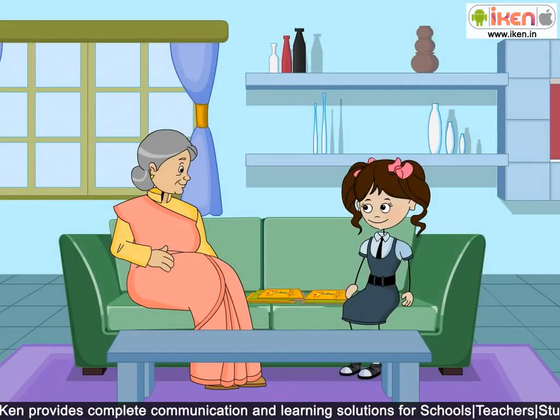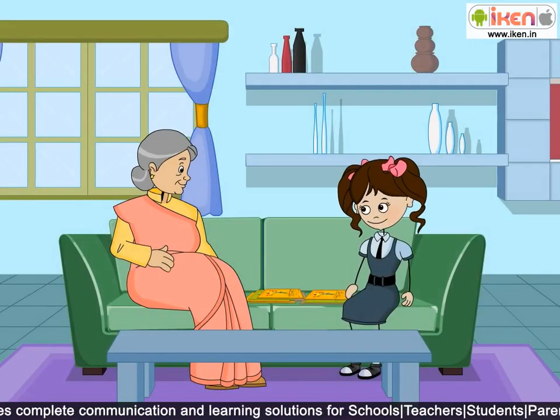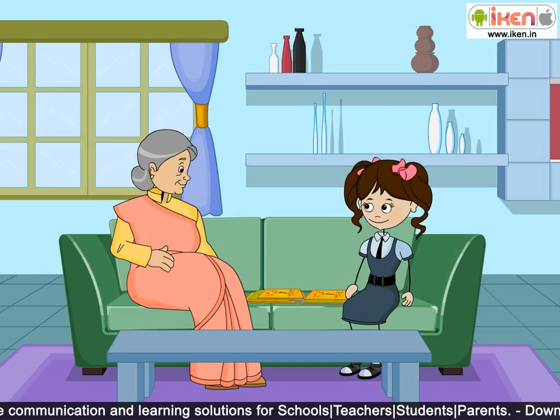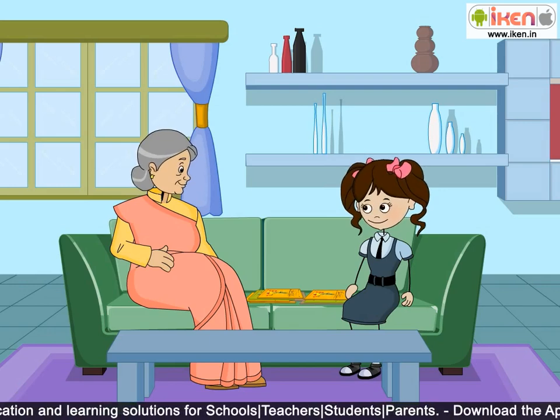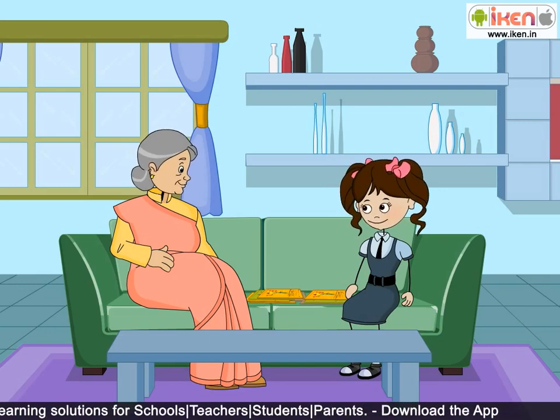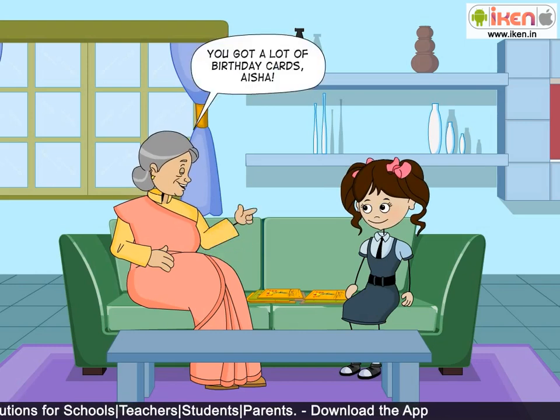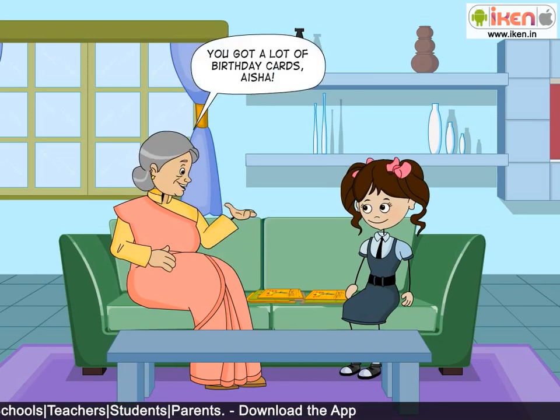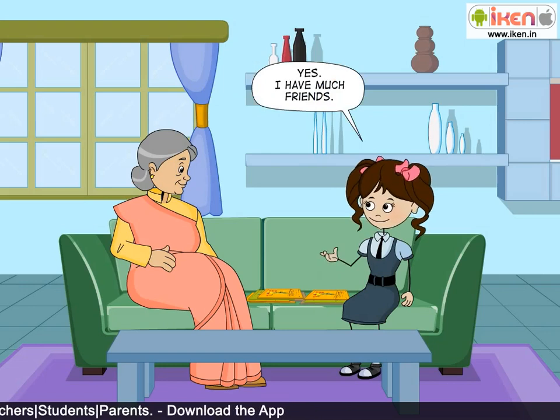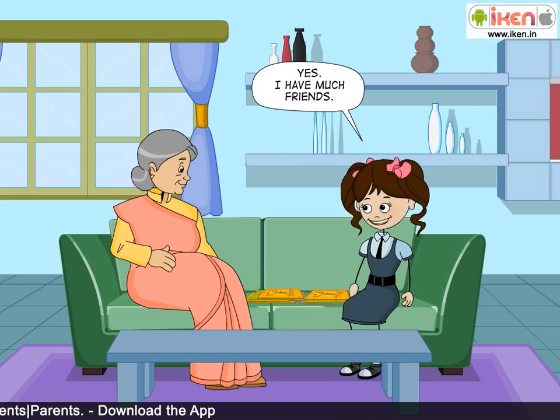It is Aisha's birthday and she has just returned from school. She is showing her grandma all the birthday cards that her friends gave her. Grandma remarks that Aisha has received a lot of birthday cards. Aisha agrees and says that she has much friends.